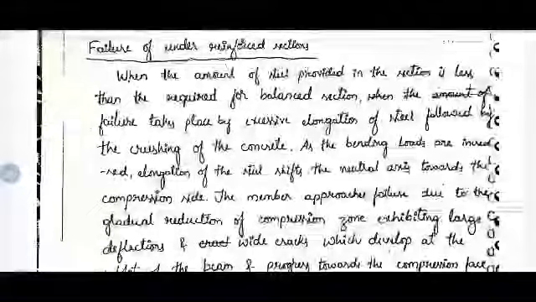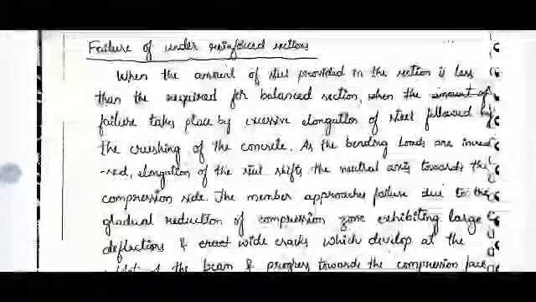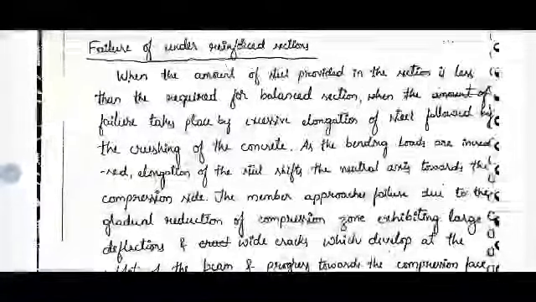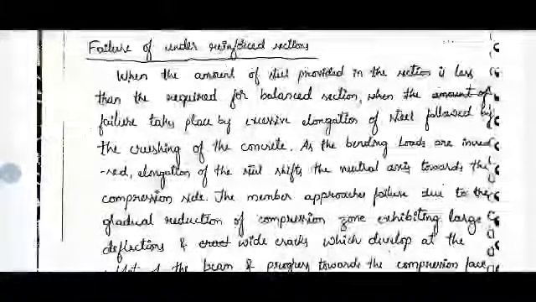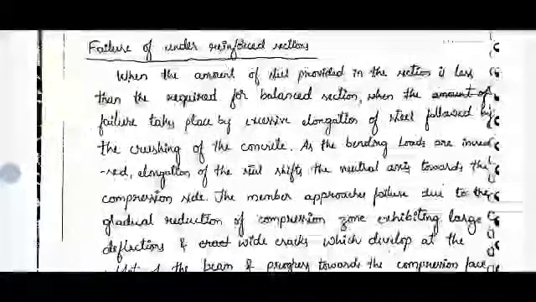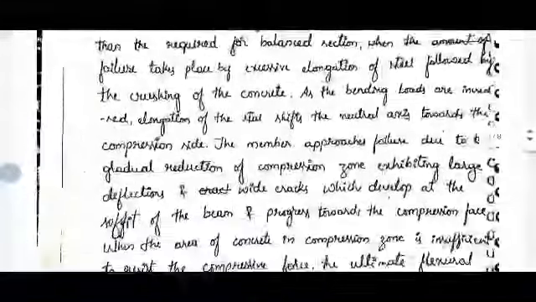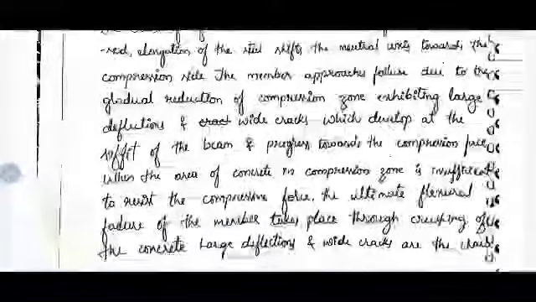Because of that contraction, the concrete in the compression zone will get crushed. So the concrete loses its strength and the neutral axis shifts towards the compression side. When the compression zone fails, the deflection increases further, and at a certain point the beam will fail.